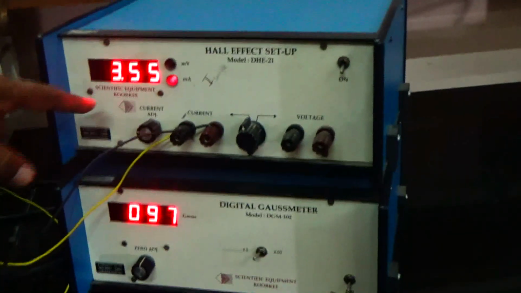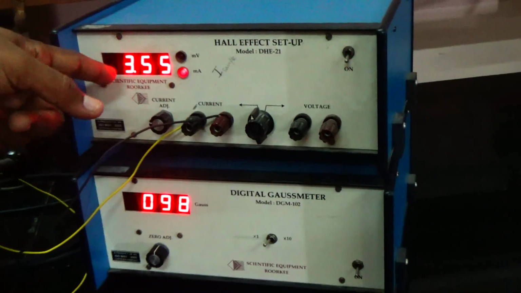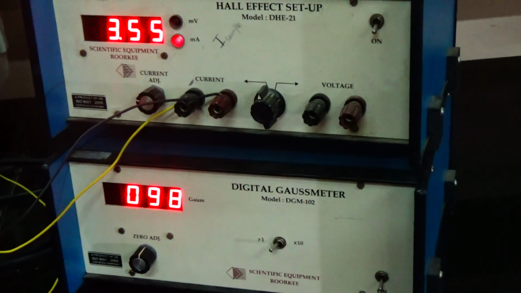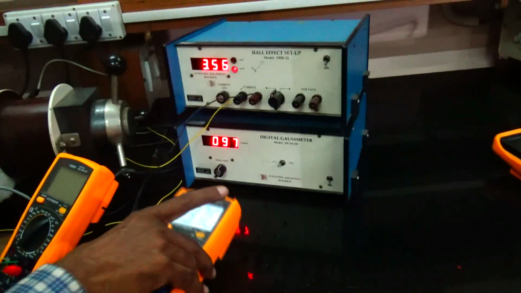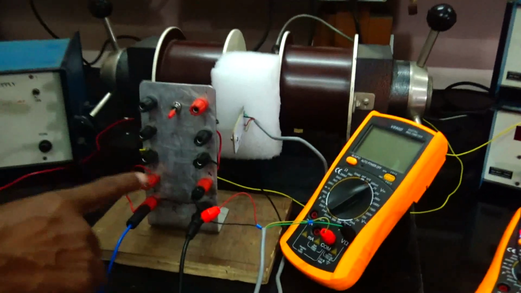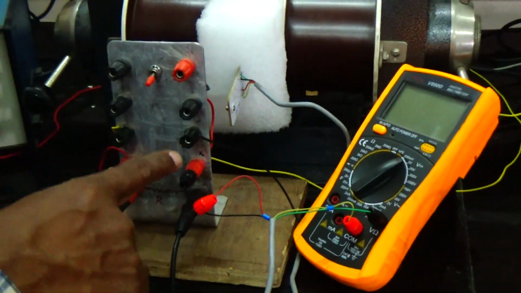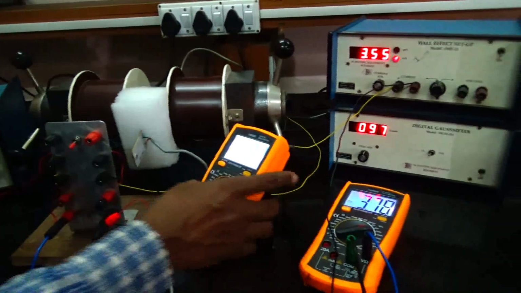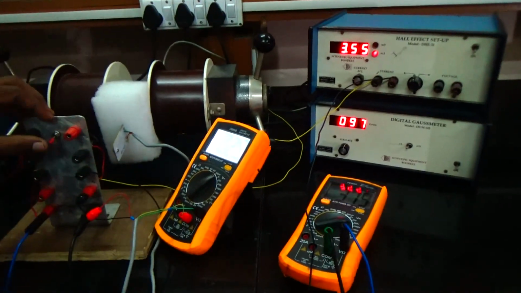This is the Hall effect setup through which we can set up the current. As I told you, we can pass something like 3.55 milliamps of current. I am using this circuit here, the DPDT double pole double throw switch, through which I can reverse the direction of the current through the sample.